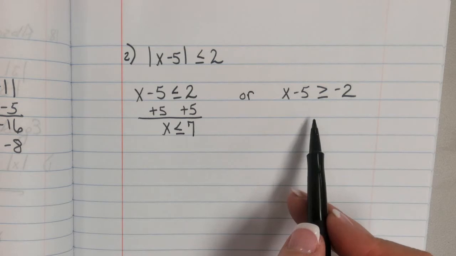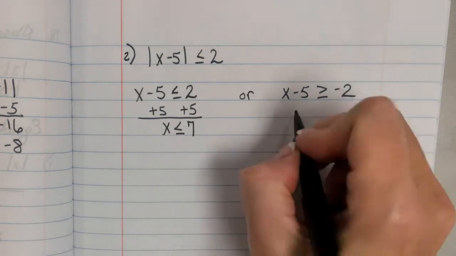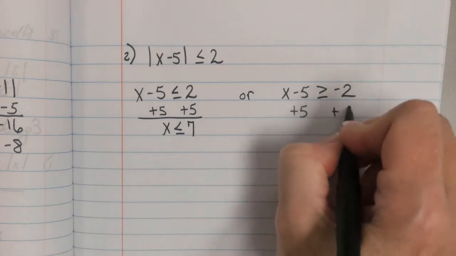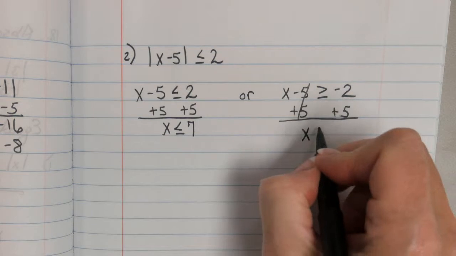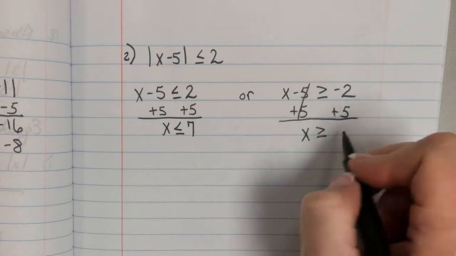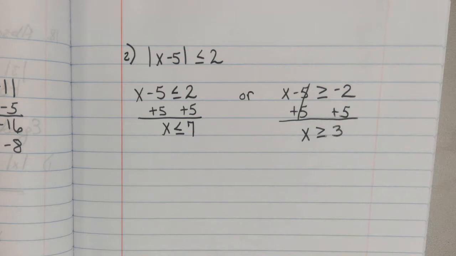What are we going to do first? And 5. So I got x is greater than or equal to 3. All right. How many got those two? Okay, good.